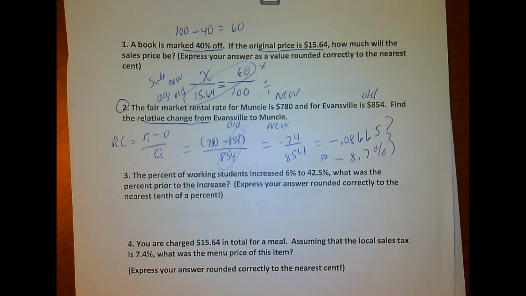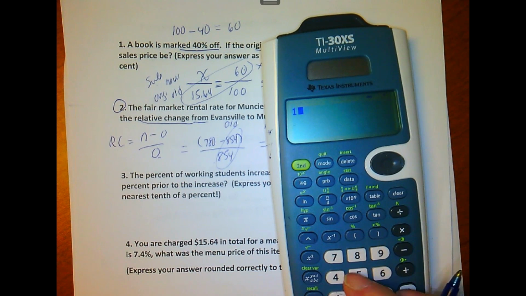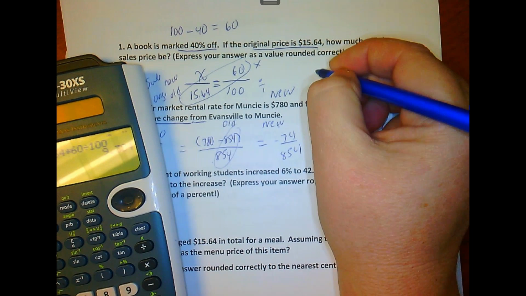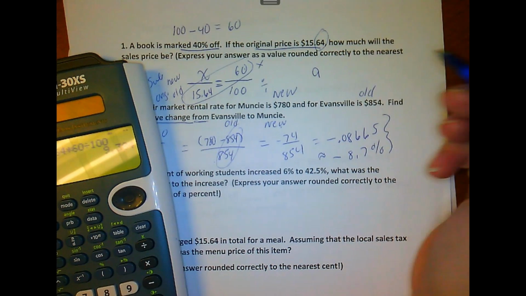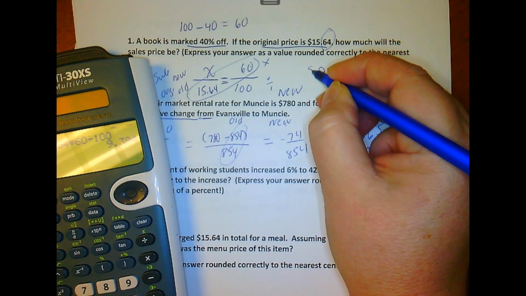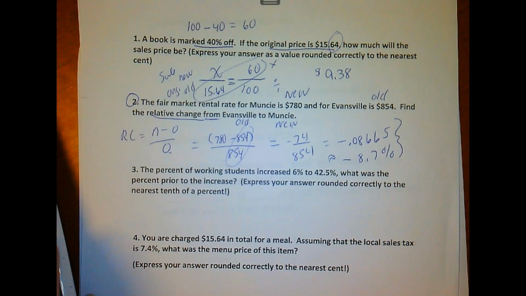Multiply, then divide. They're easy calculator problems. 15.64 times 60 divided by 100. Put it in all at once. 9.38, because we're rounding back to money, dollars and cents. And you've got it.